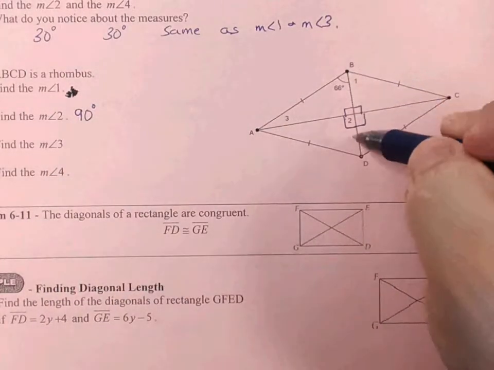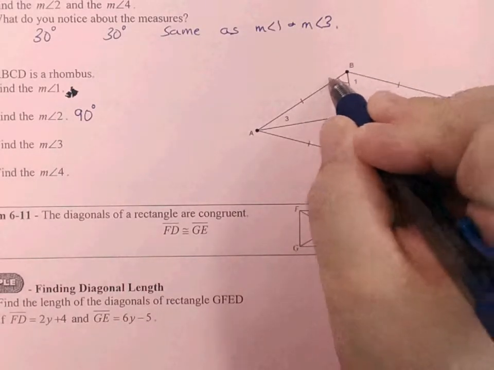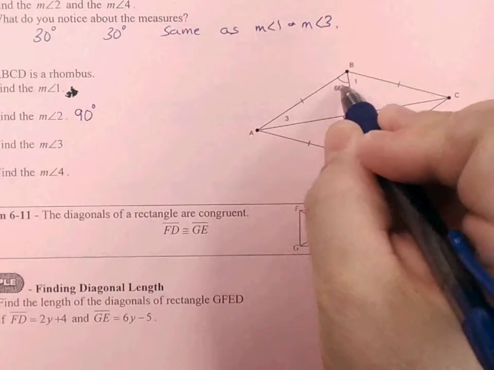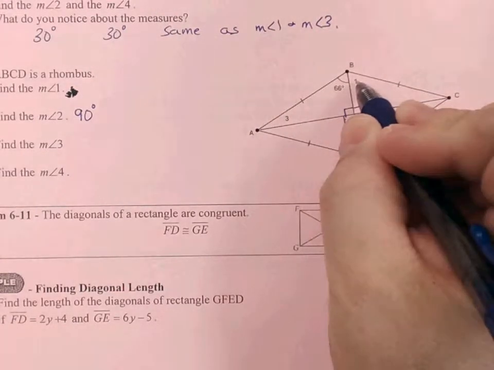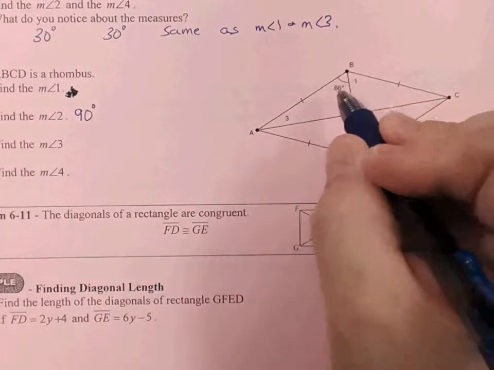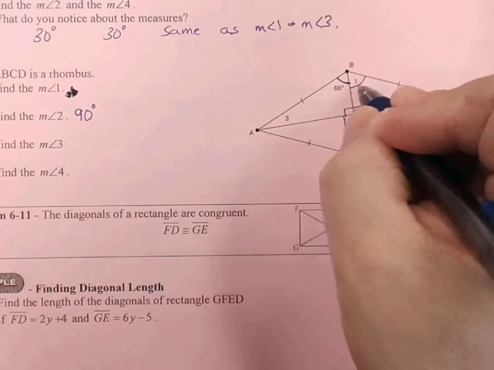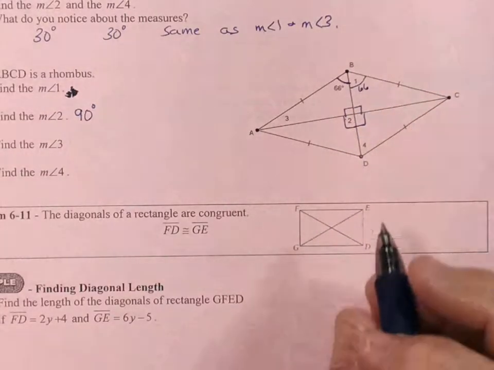We also know that this diagonal is going to bisect this entire angle. So that means it's going to split this whole angle in half. If this part is 66, that means this part is also 66 degrees.